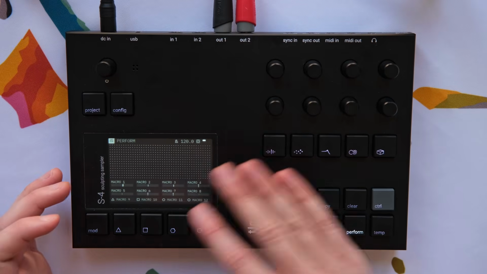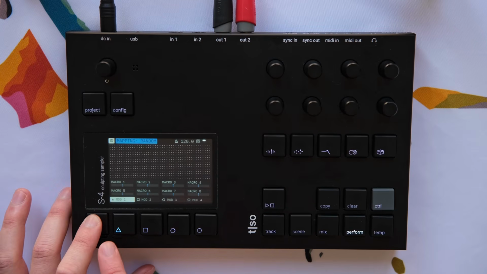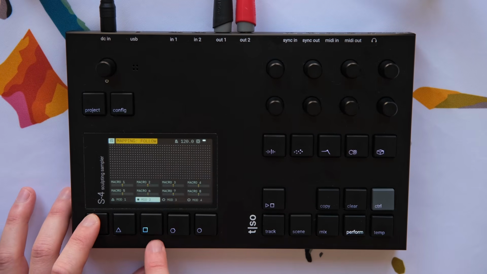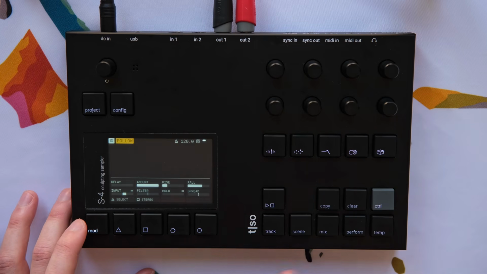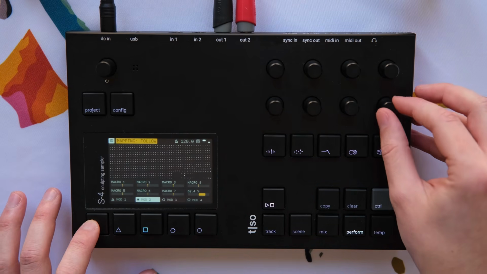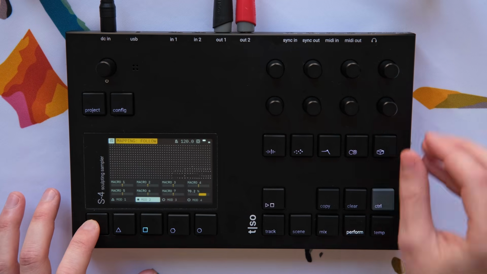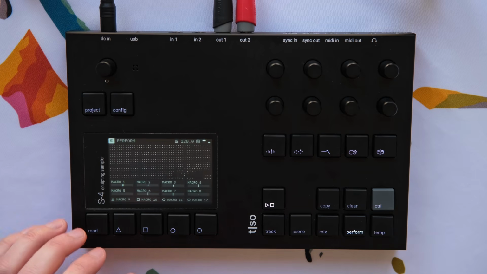Now, what's really nice about having all of these macros is that you can also send mod to them, which is really cool. So I've got random on mod 1, and then an envelope follower on mod 2. What I'm going to do is add the envelope follower to our macro 8, so that we're getting these dynamic changes where the bell's coming in. So that sounds like this. Which is really nice. Again, you have that dynamic thing from the envelope follower.